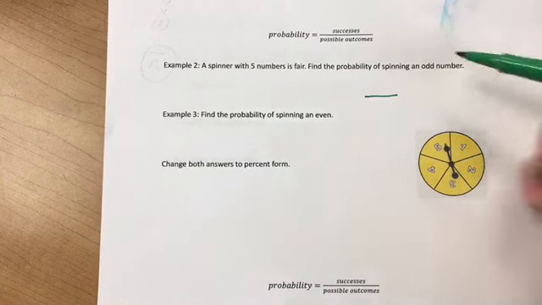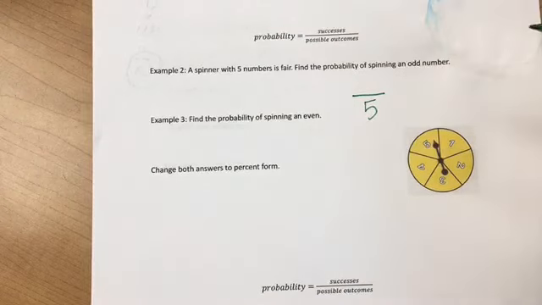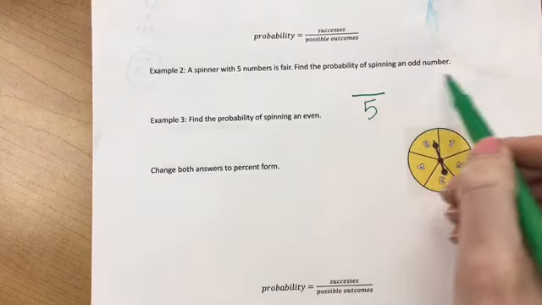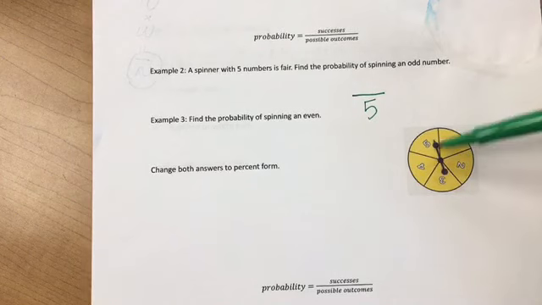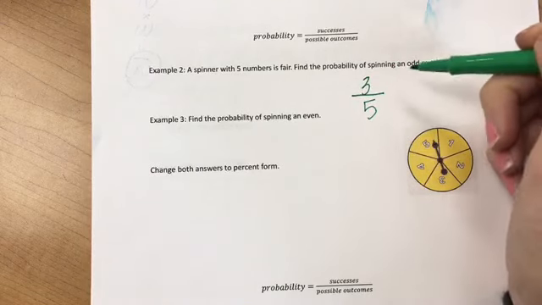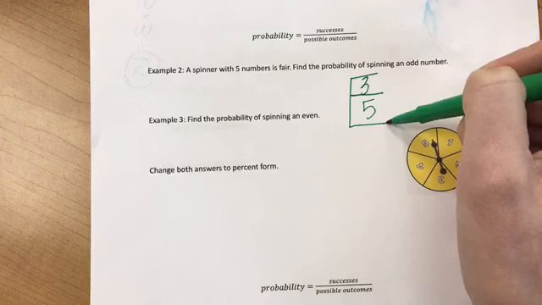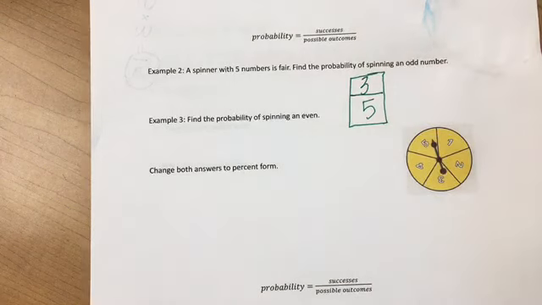Well, there's 5. And then successes, the ones that fit the criteria of spinning an odd number, how many of these are odd? Well, 1, 3, 5, so there are 3 odds. And if we can reduce it, we will. Here we can't. So 3/5 is the probability that we'll land on an odd number.